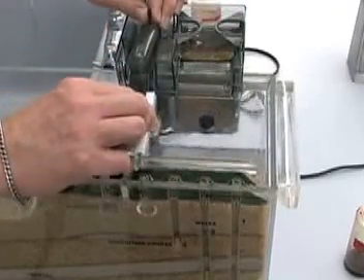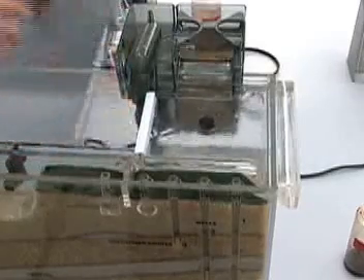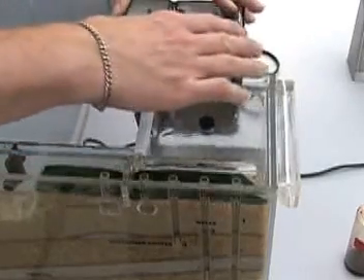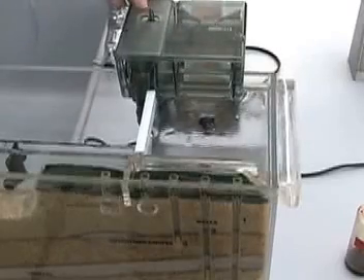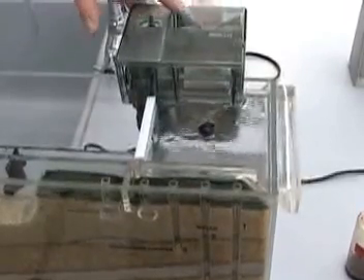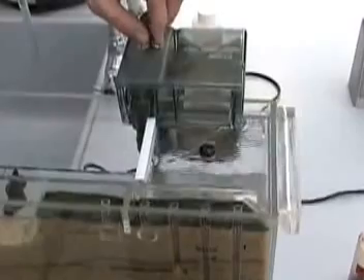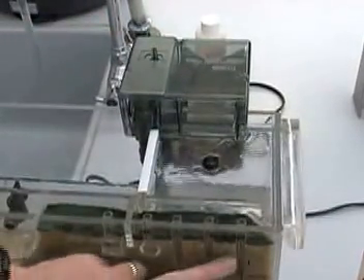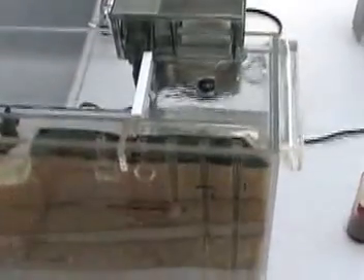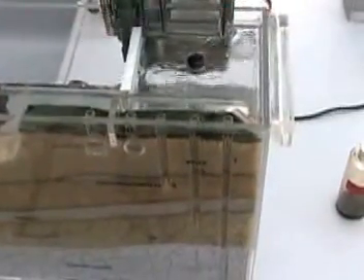So we can reduce the flow. So if it's all the way over to the left, you get the maximum flow. Over to the right, you get the minimum flow. And this is going to control the level of water in the wells, because this is the recharge area.